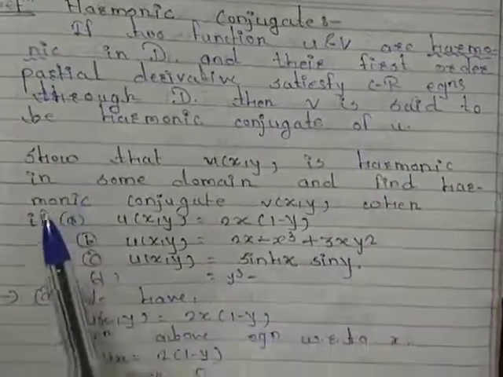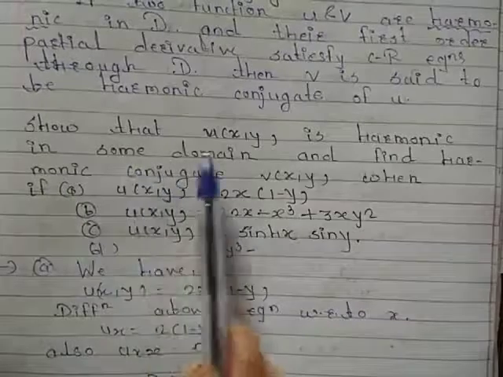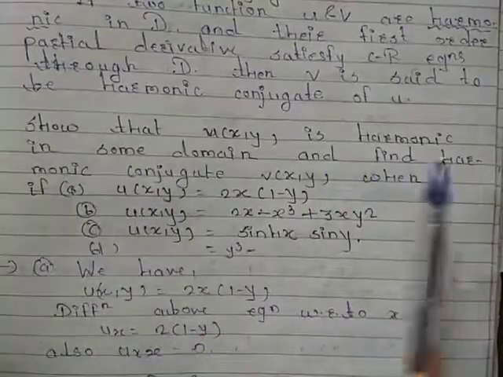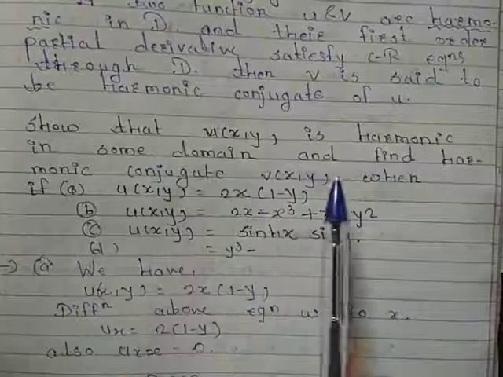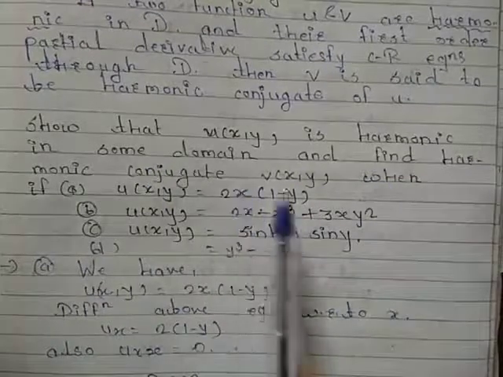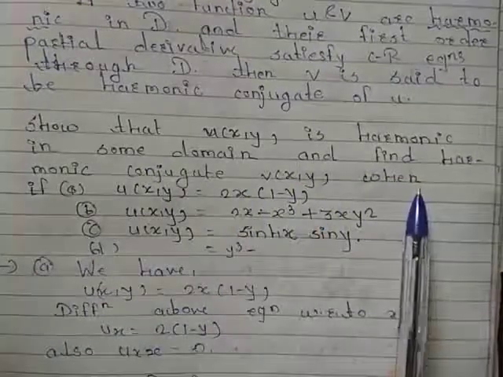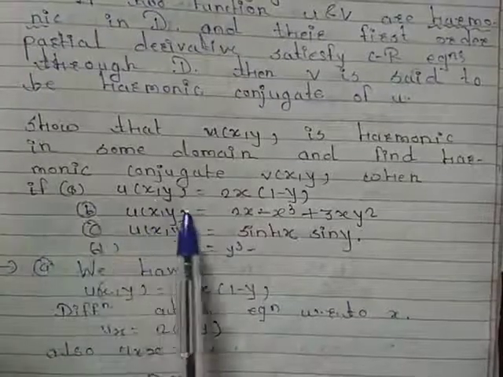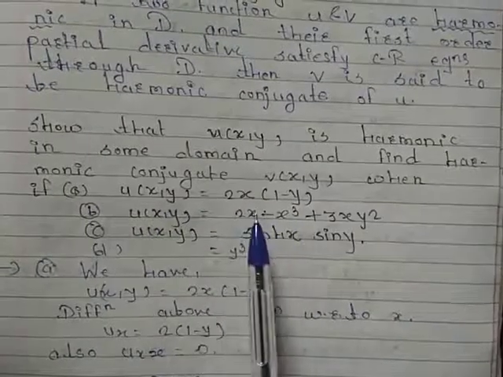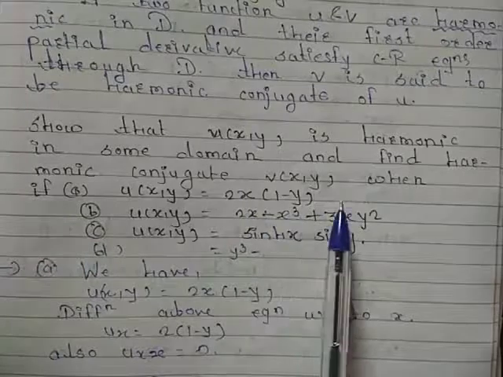Okay, let us see some examples. Show that u(x,y) is harmonic in some domain and find the harmonic conjugate v(x,y) when u(x,y) = 2x(1 - y).